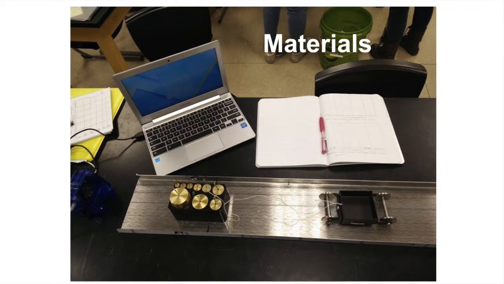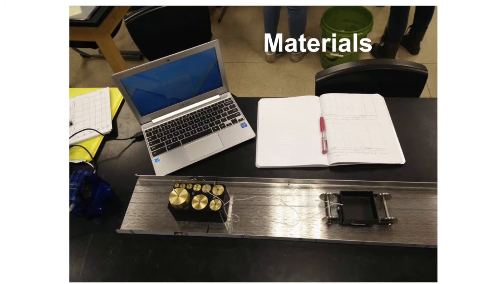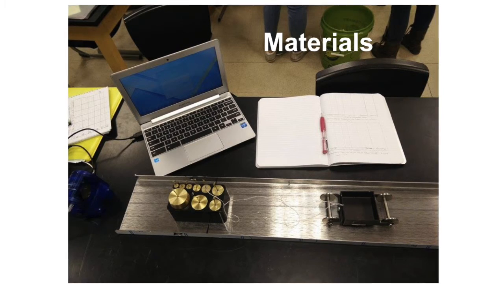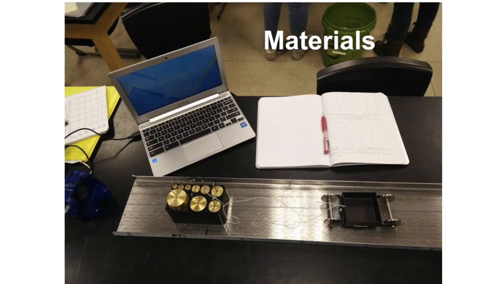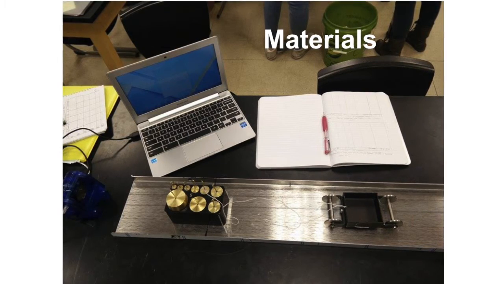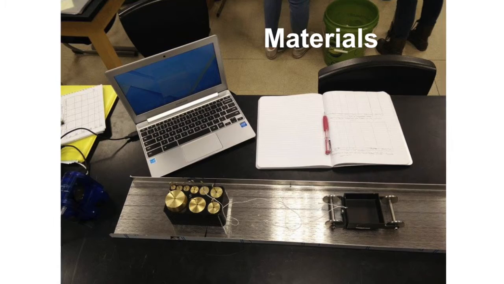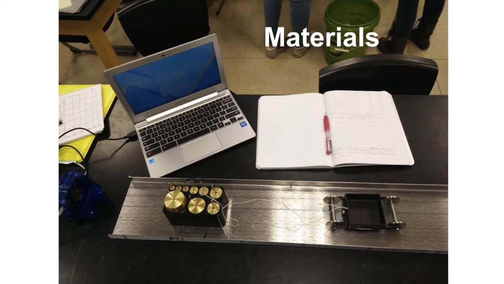The materials needed for this lab are a laptop with SparkView, a motion sensor, a lab notebook, a flat metal track, assorted masses, a low-friction pulley, and string. The independent variable for this lab is the net force exerted on the cart, which was measured by the amount of hanging mass on the string.